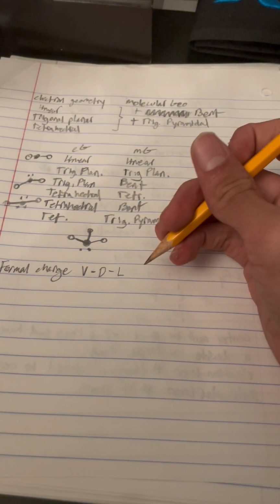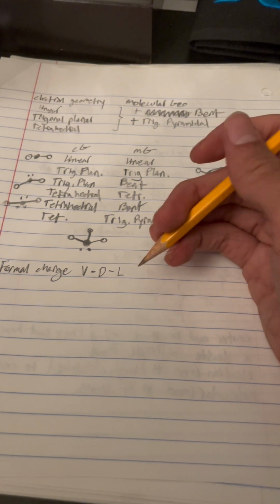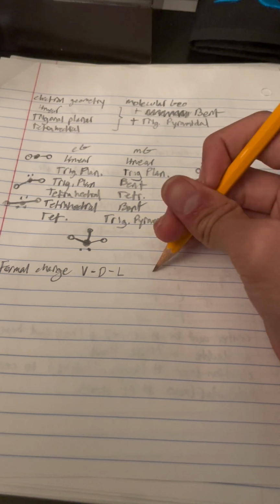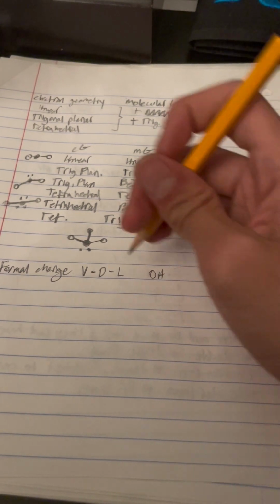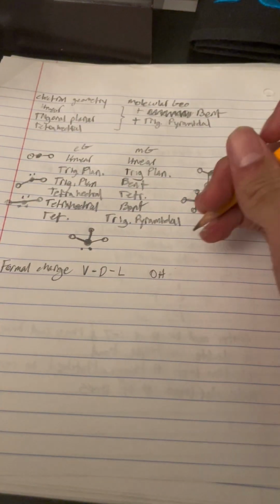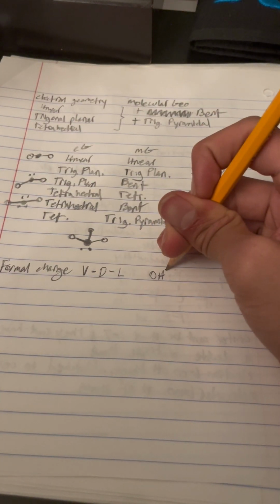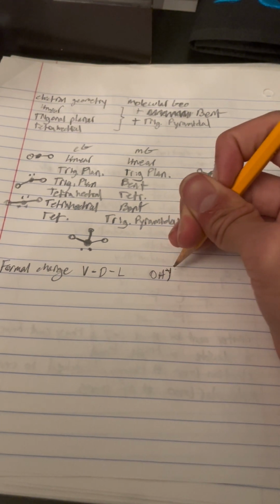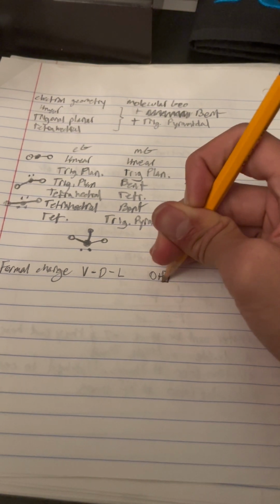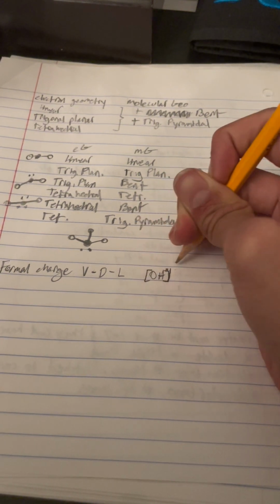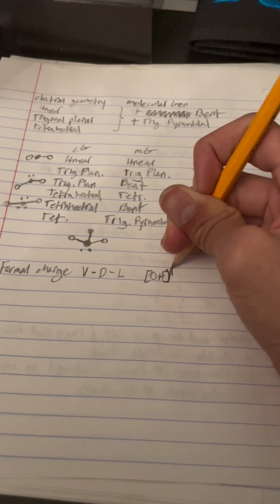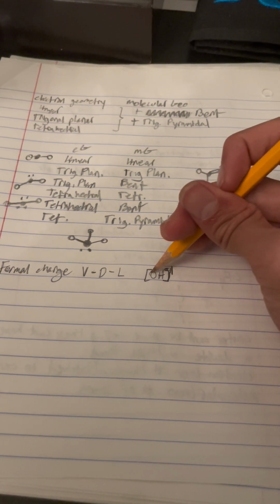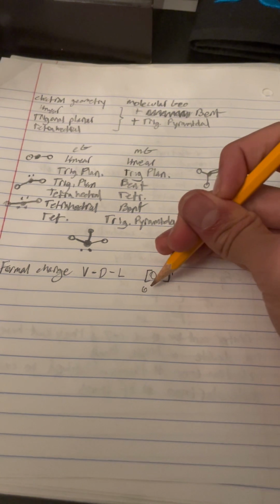So in OH, in brackets, minus 1. So you would do O has 6 valence electrons.